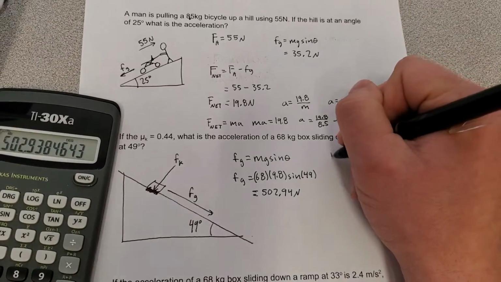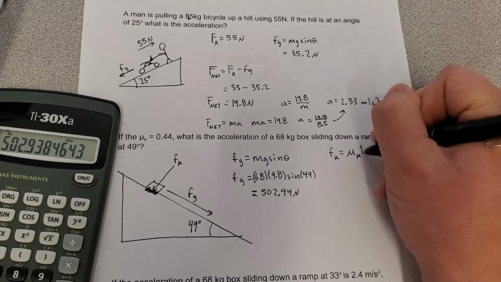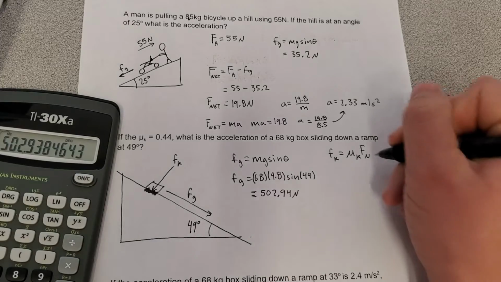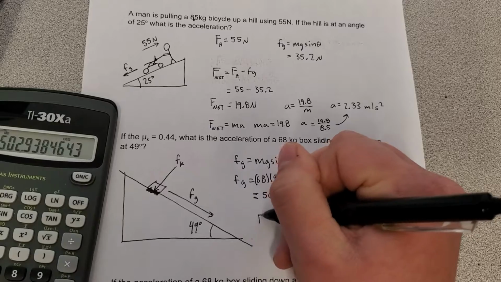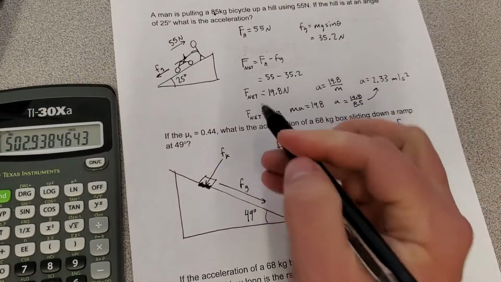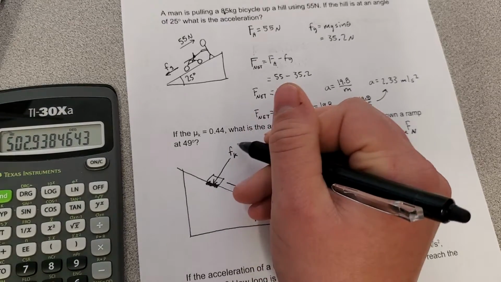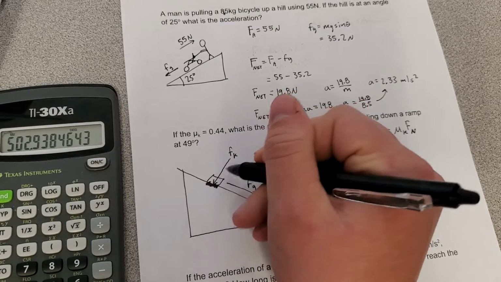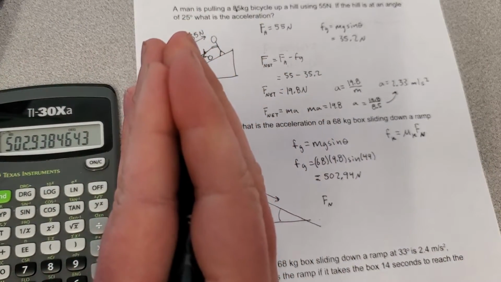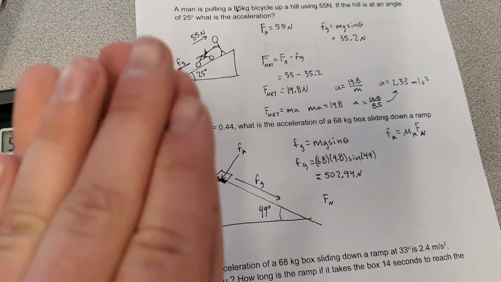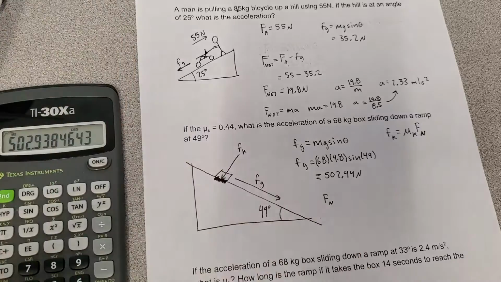Our Fk is equal to our mu k times the normal force. The normal force is the force that this box makes with the ramp. The normal force is pressing up on the box, and the friction is pressing down, so that when it tries to slide, it can't slide as well.